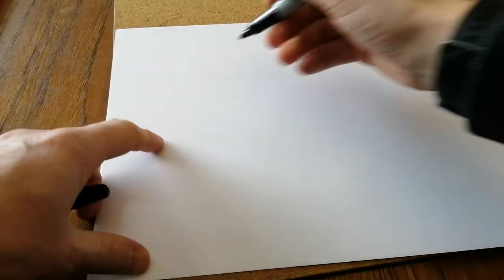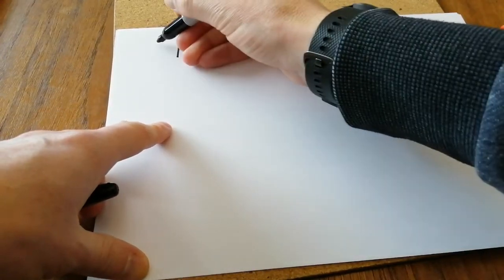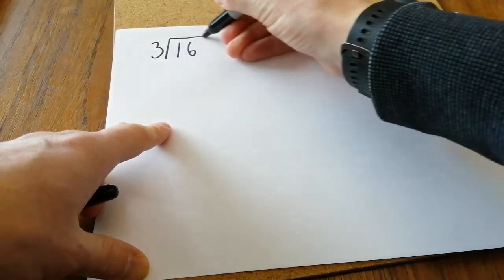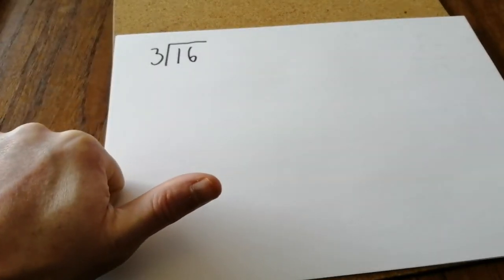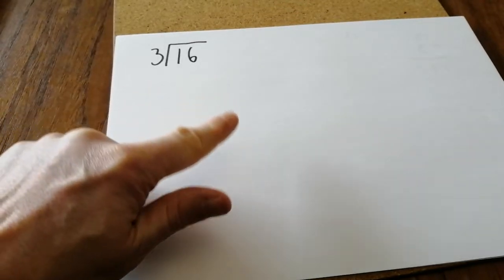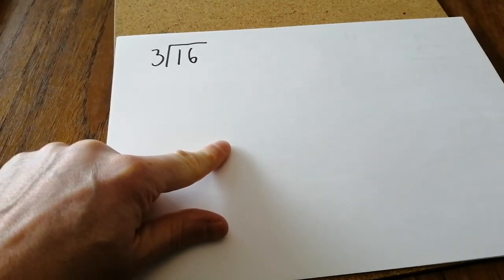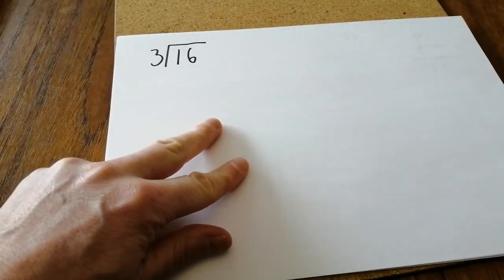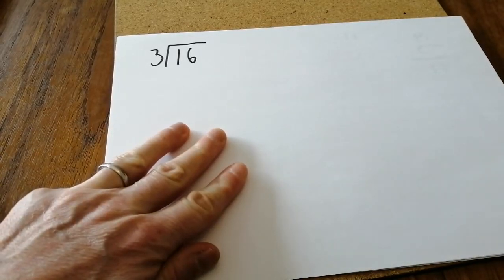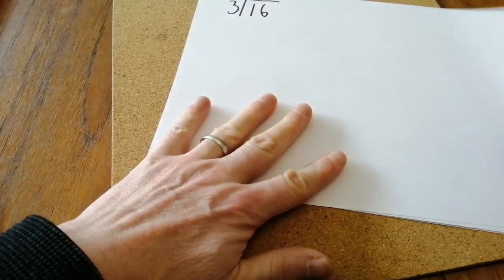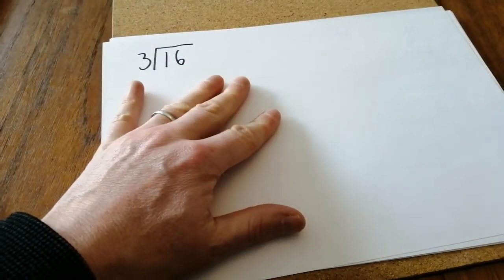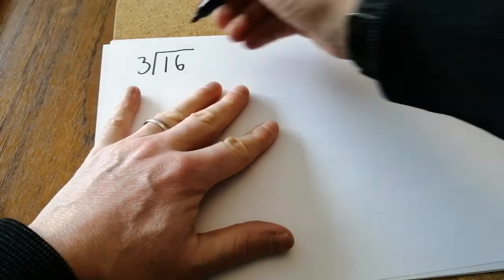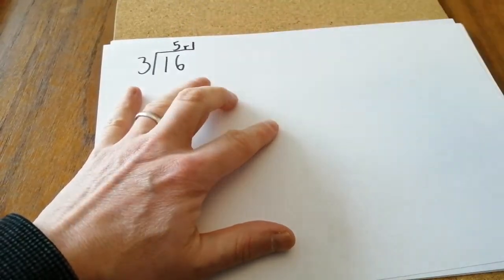Let's say I had 16 divided by 3. Okay, 16 divided by 3, let's start to take them away. 16 take away 3 one time, that is 13. Take away another 3, that's the second time, that takes us down to 10. Take away another 3, takes us down to 7. Take away another 3, takes us down to 4. Take away another 3, takes us down to 1. So we've taken 1, 2, 3, 4, 5 3s away, and we've got 1 left over. So it's 5 with 1 left over.